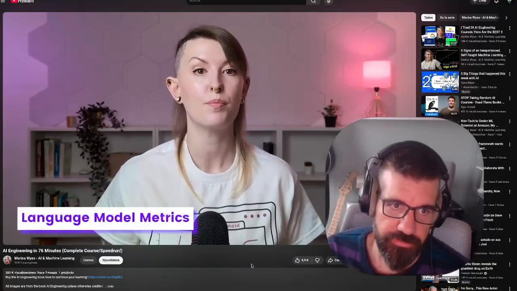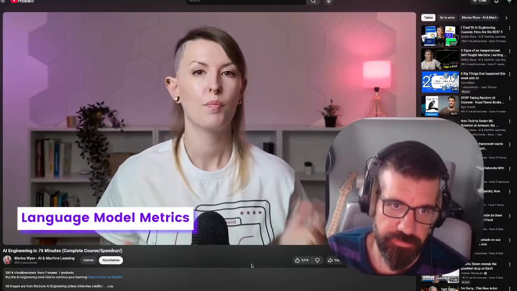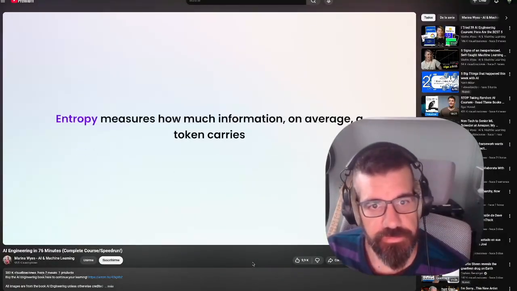So let's start with some fundamental metrics used to evaluate language models during training. Most autoregressive language models are trained using cross-entropy, or its relative, perplexity. These metrics essentially measure how well the model predicts the next token in a sequence. Entropy measures how much information, on average, a token carries.